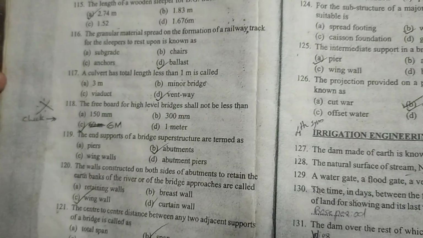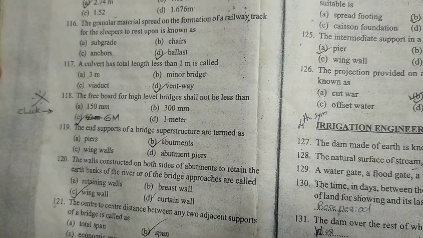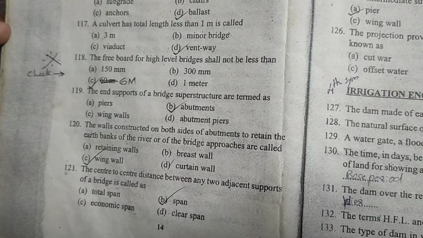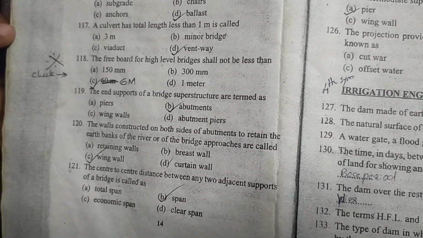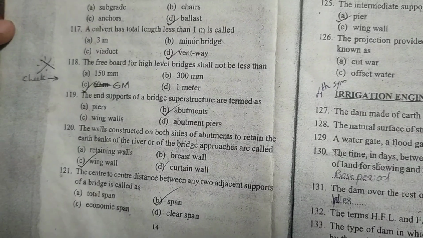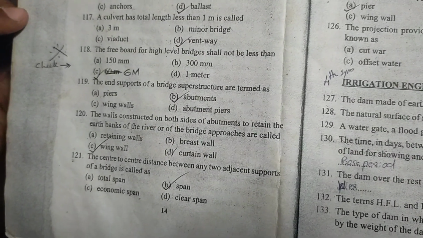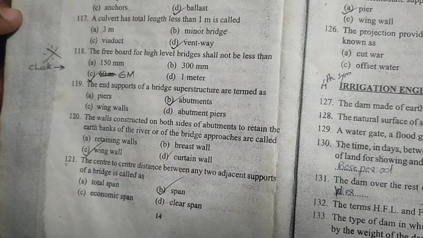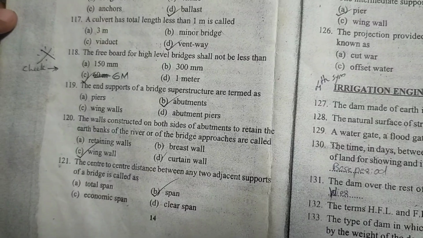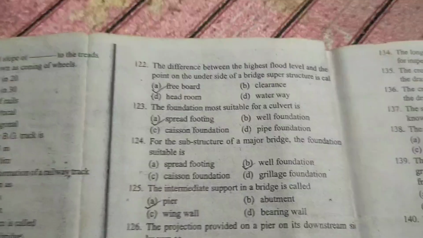The end support of a bridge superstructure is termed as abutment. Walls constructed on both sides of abutment to retain the earth banks of the river or the bridge approaches are called wing walls. The center to center distance between any two adjacent supports of a bridge is called span.